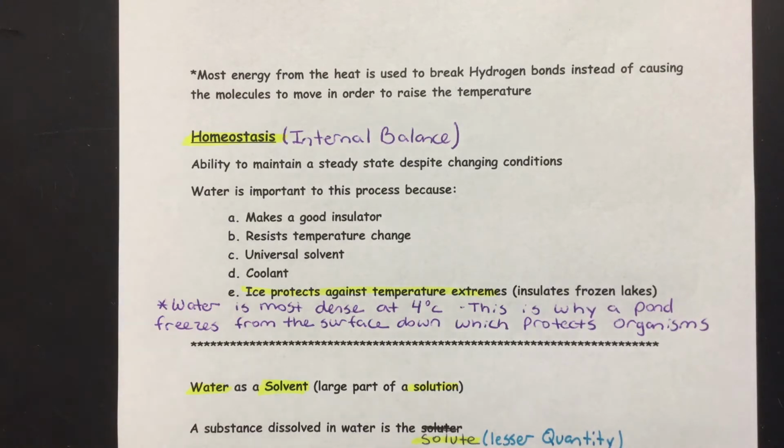And water is important in this process. Think about it. It makes a good insulator. It resists temperature changes. It's a universal solvent. It can be used as a coolant. And think about this. Ice protects against temperature extremes. We just said that this ice crystal pattern forms at 32 degrees Fahrenheit or 0 degrees Celsius. But we also know that water is most dense at 4 degrees. So 4 degrees Celsius water is going to sink. 0 degrees Celsius water is going to be at the top, and that's where ice is forming.